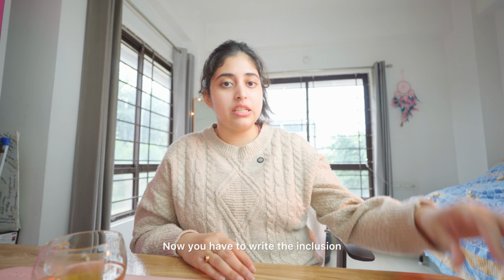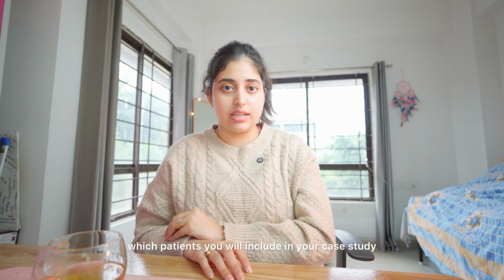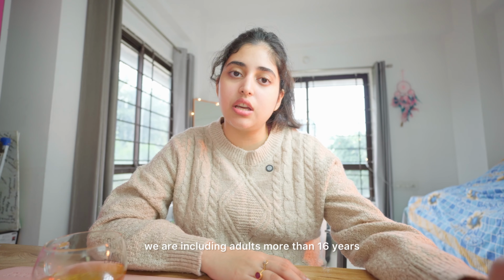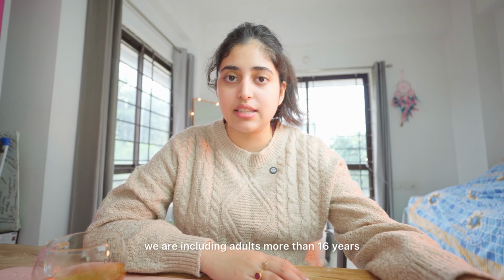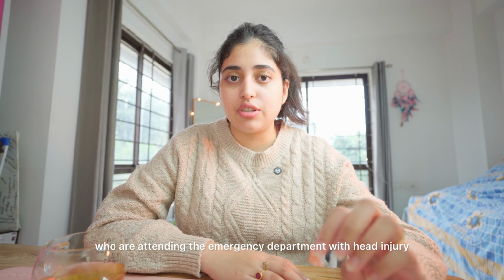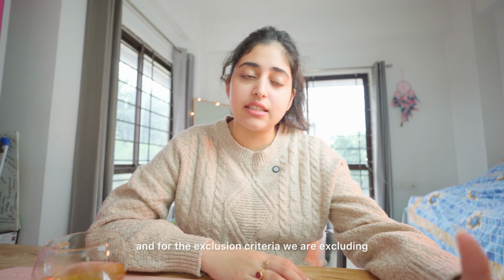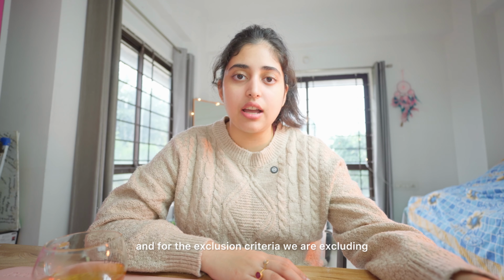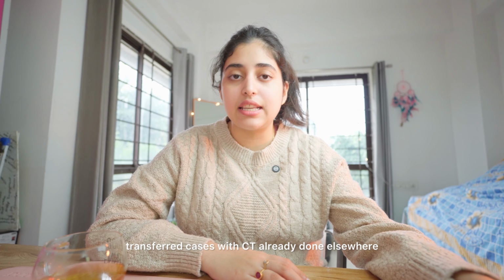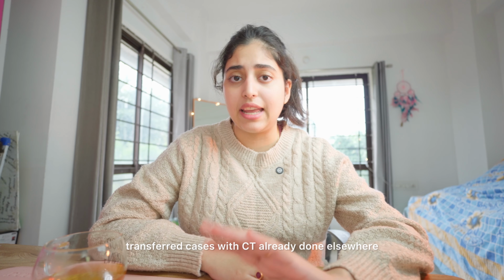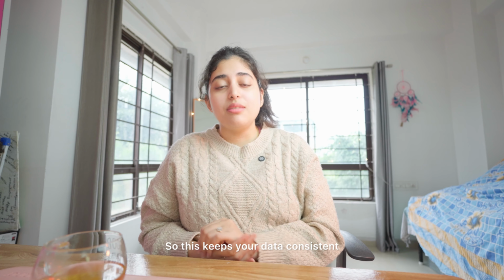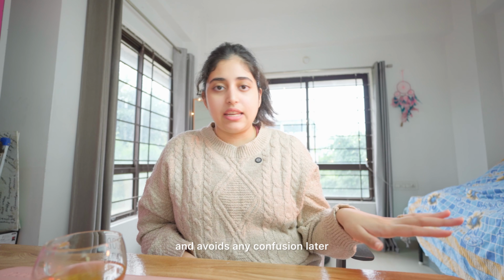Now you have to write the inclusion and exclusion criteria. In inclusion criteria, define which patients you will include in your case study. Like in our case, we are including adults more than 16 years who are attending the emergency department with head injury or suspected CVA. For the exclusion criteria, we are excluding transferred cases with CT already done elsewhere or pediatric cases less than 16 years. So this keeps your data consistent and avoids any confusion later.